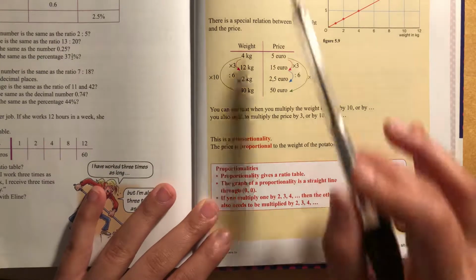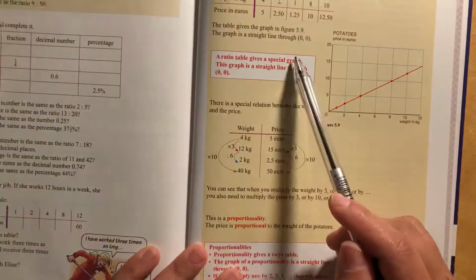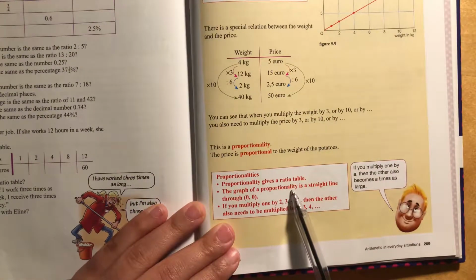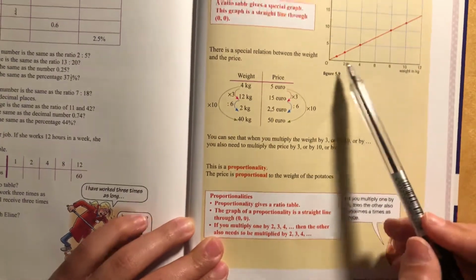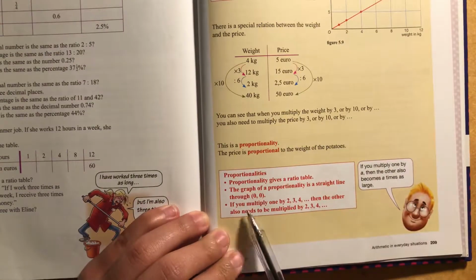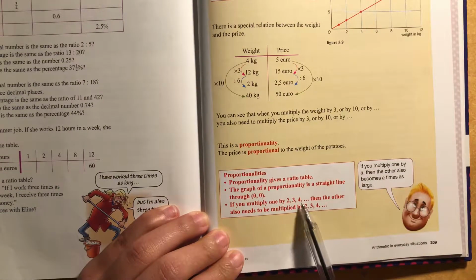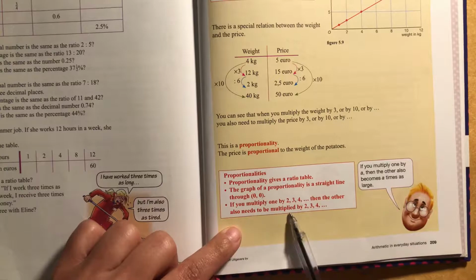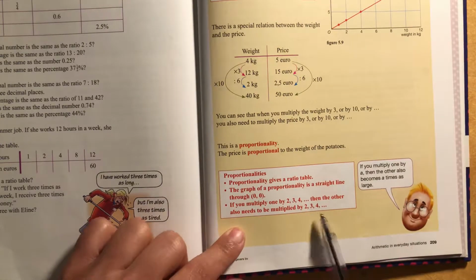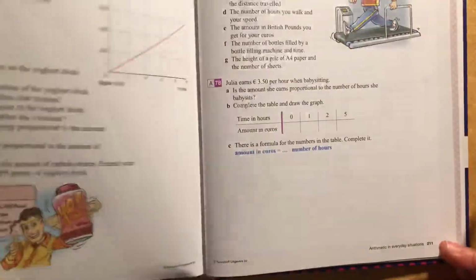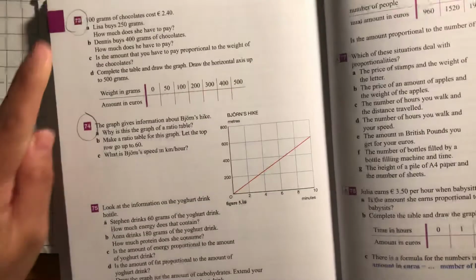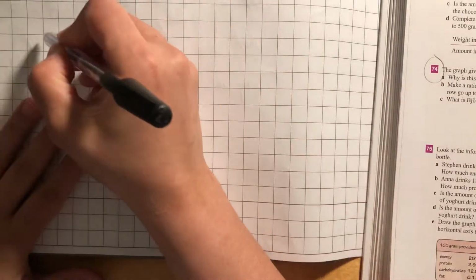Proportionality gives a ratio table. That's what you've seen up here. The graph of a proportionality is a straight line through 0,0. And if you multiply one by 2, 3, 4, then the other also needs to be multiplied by that same number. Very important. Now, let's have a look at exercise 73. Of course, right along with me, I will help you make a start.